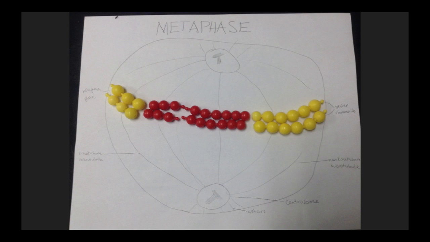The point of lining these chromatids up on the plate is to make sure that one cell, when divided into two, does not contain two identical DNA sets. Each cell wants one set, but a cell does not want two sets, because that means the other cell will not have a set and will be missing DNA. So this is to avoid that.